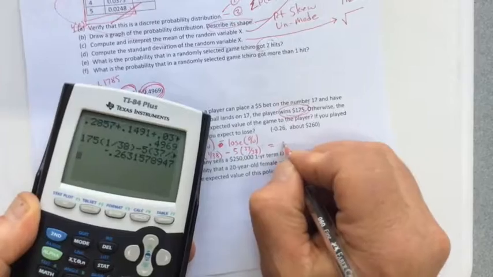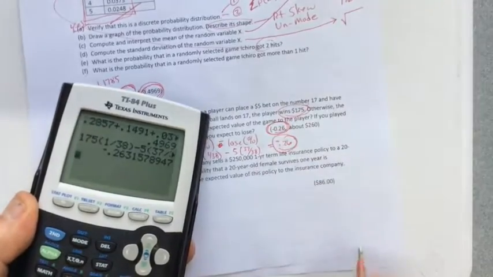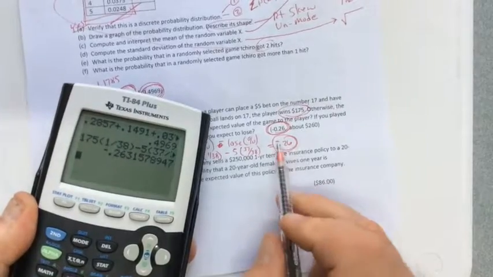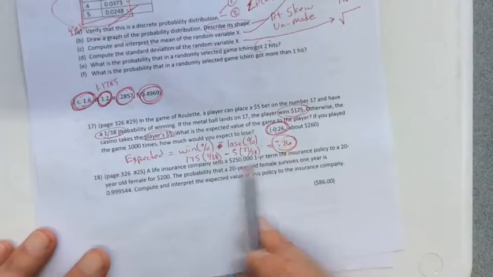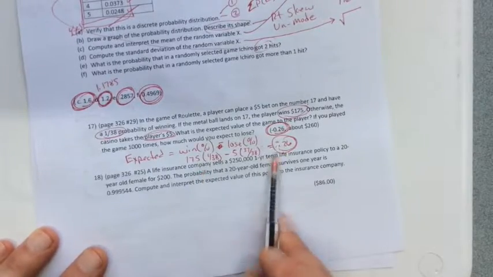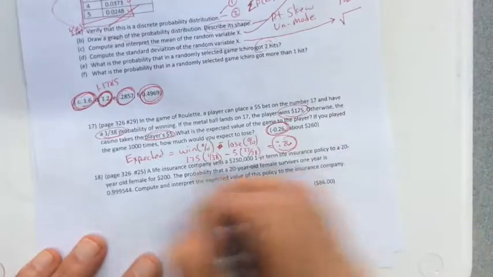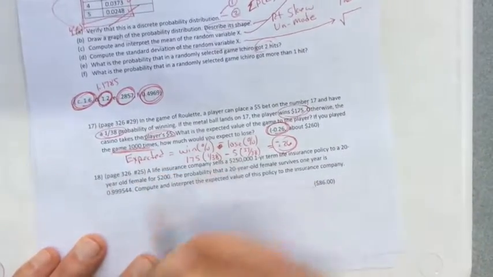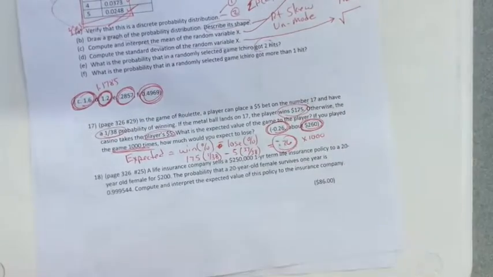So we're losing 26 cents, which is what they have. So every hand you play, on average, the casino wins 26 cents. This 26 cents pays off the winners and still has some left over. That's what that means. So if you played 1,000 times, how much would you expect to lose? Well, multiply that by 1,000 and you would lose $260.